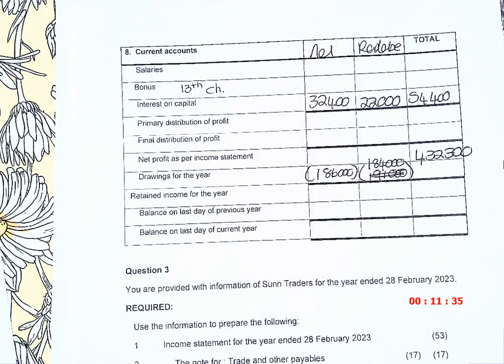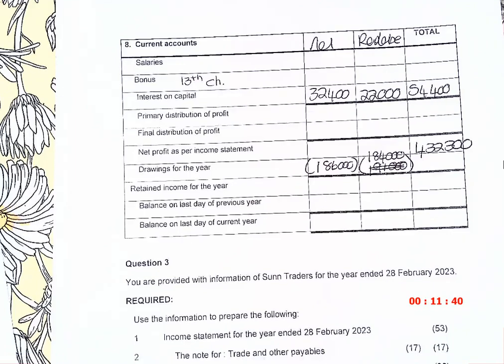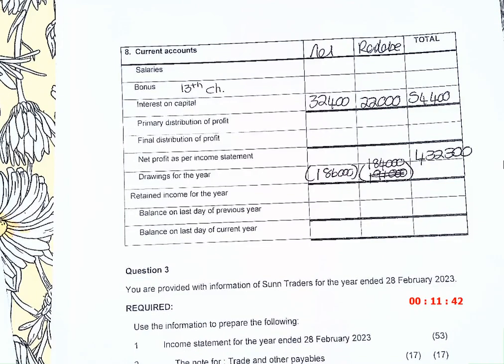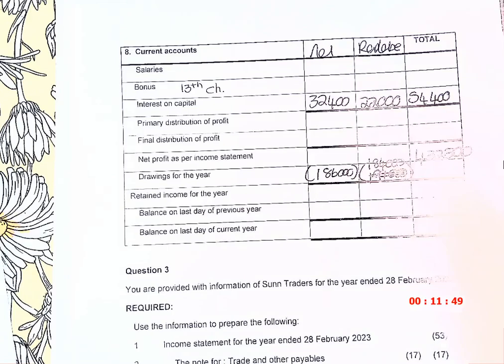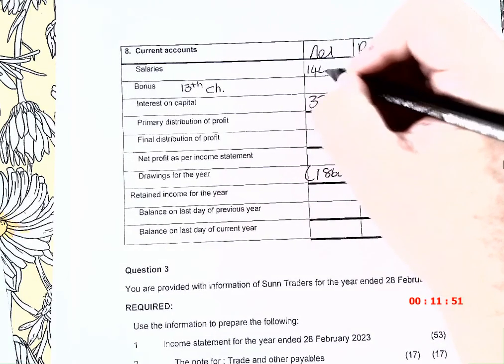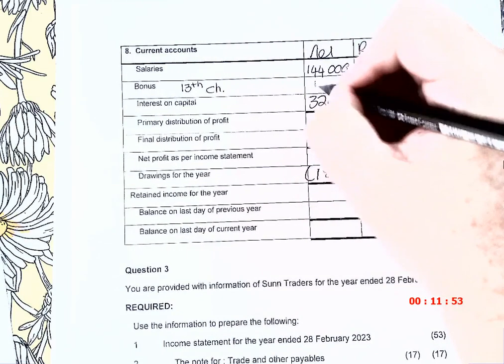But I will also mark it right. If you keep it as salary and you make your bonuses 0, you can do that as well. Okay, so because they didn't tell you. So if I look at Nel, it's 12,000 for, so it's 144 and 12,000 bonus.